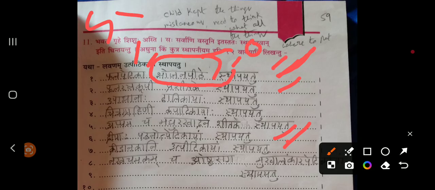Stapayatu. Stapayatu means keep or kept. So this sentence, Phalapetika Bhojana Pite Stapayatu, means the fruit bowl has to be kept on the dining table. That is the first example.